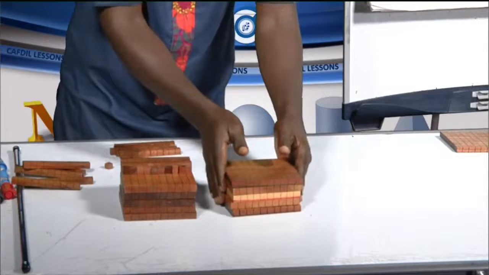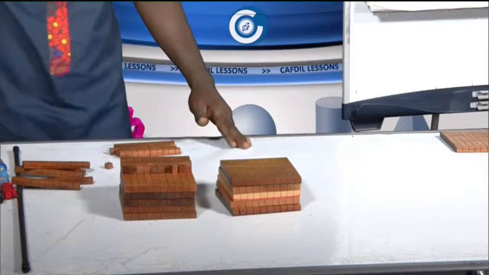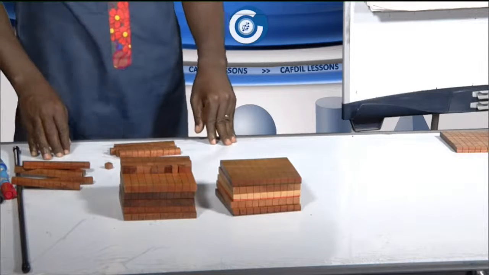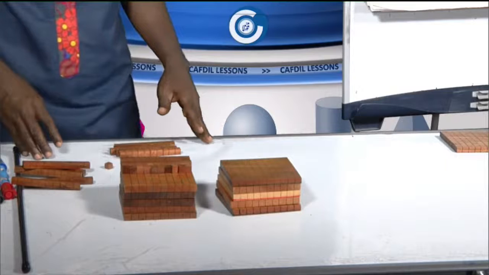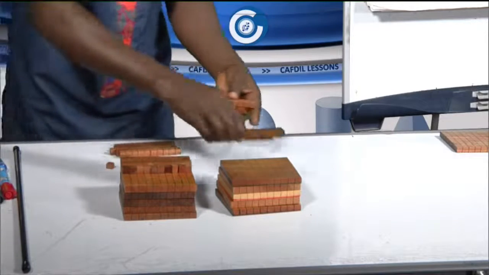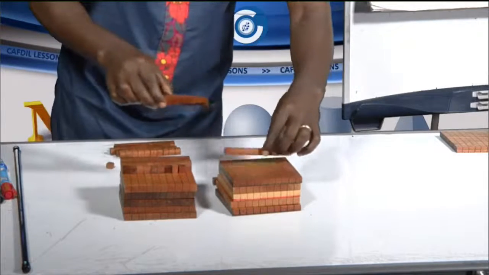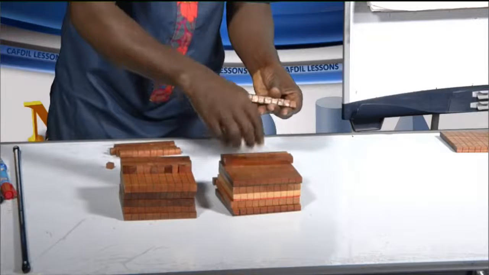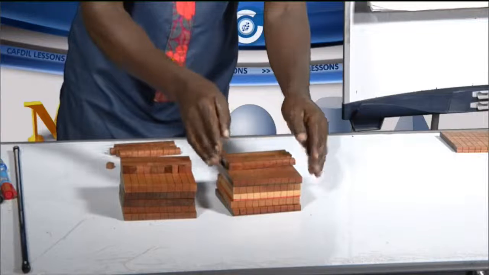We have 500 here. How many longs do you think we should add to 500 so that we can get 550? 5 longs. Well done. So we have 5 longs. That's 1, 2, 3, 4, 5.